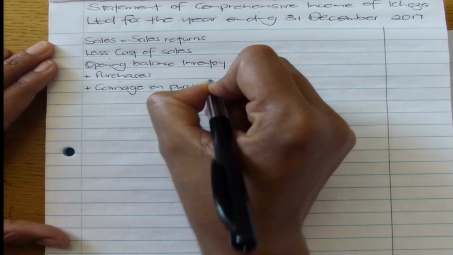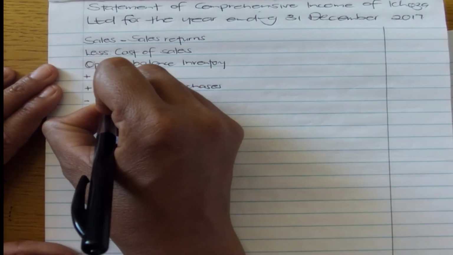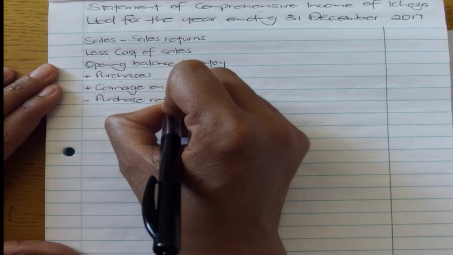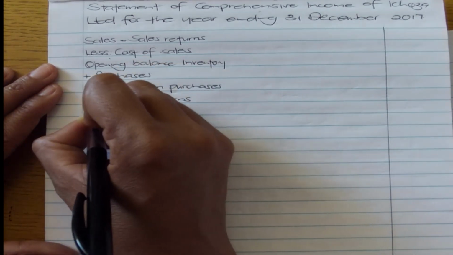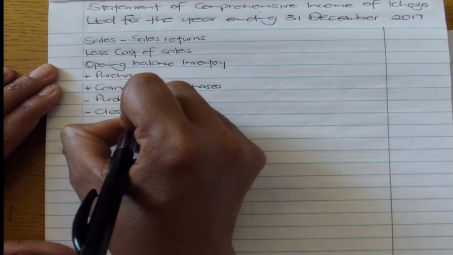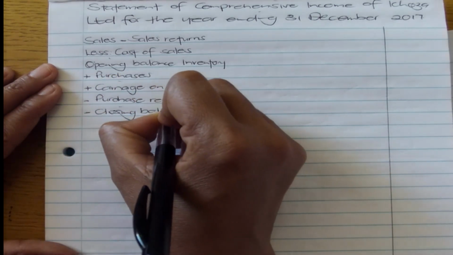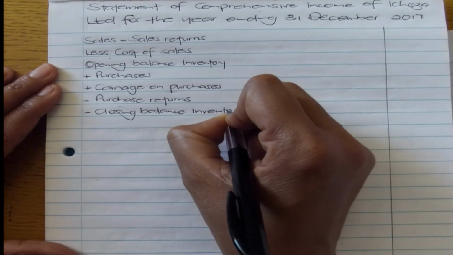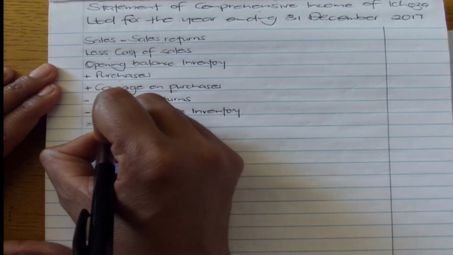Now can you see I'm just doing the framework? Minus purchase returns, minus closing balance inventory, is equal to gross profit.